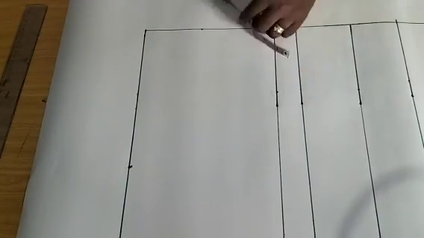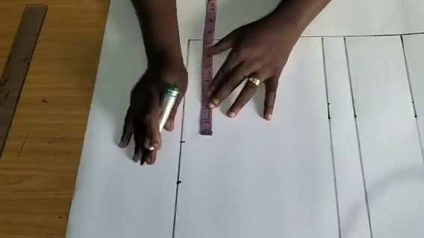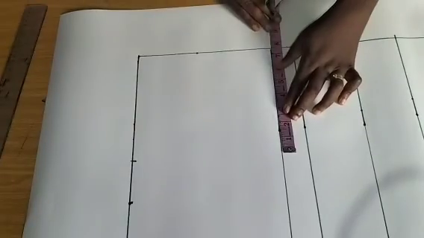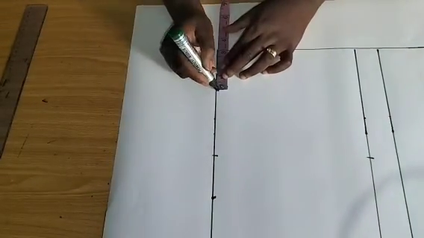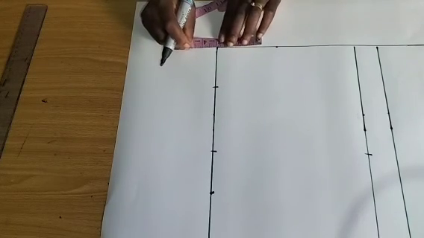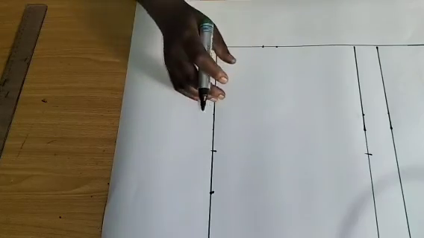So once I've ruled my vertical lines, I'll come back to impute my shoulder line. So I'm going to impute my shoulder, half of my shoulder 7.5, neckline 3 inches, neck width 3 inches, and neck depth 3 inches.